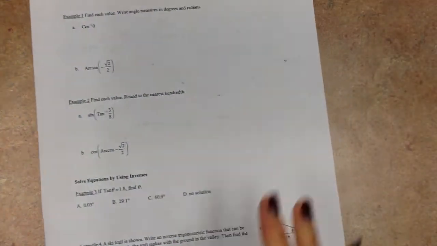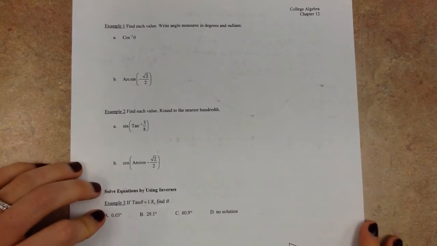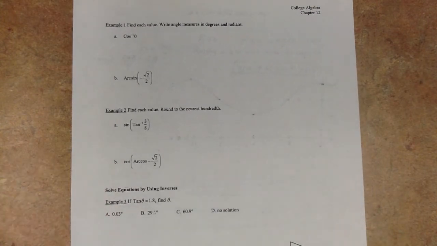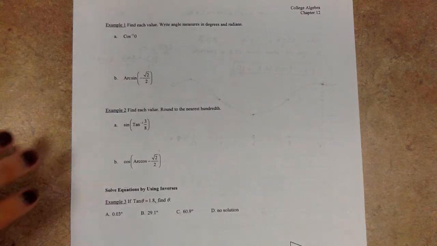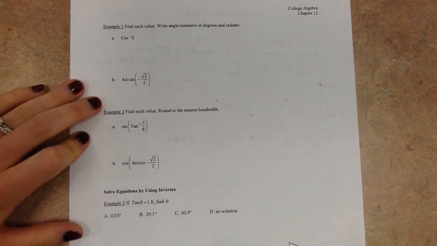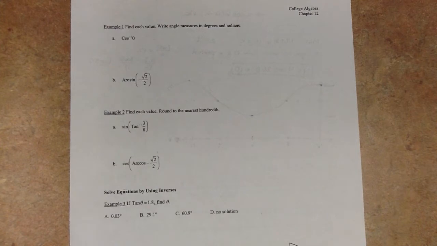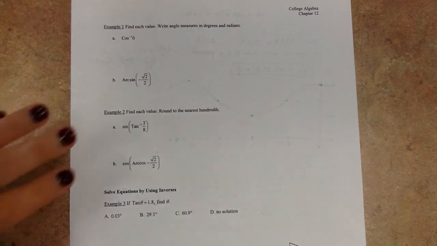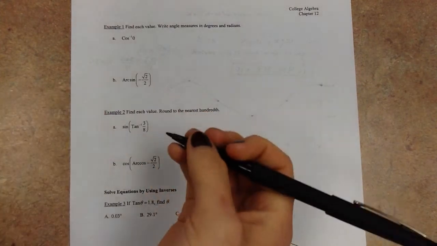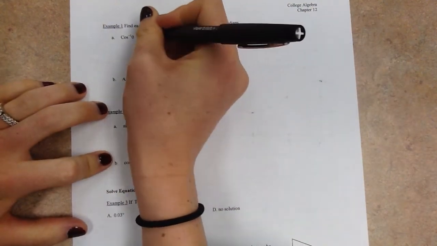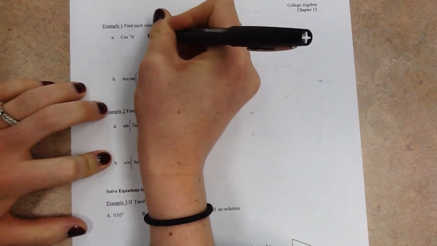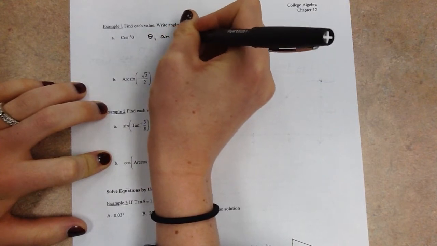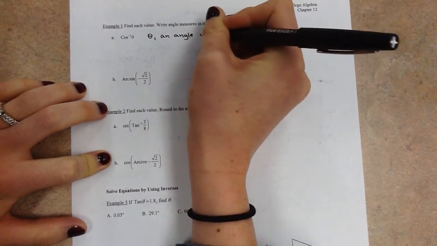Okay, so let's flip and do a handful of examples here. These should be nice and easy. Just keep your unit circle with you while you're practicing these, and eventually you'll get to the point where you just have them down. So this first one, cosine inverse of 0. What we're trying to figure out here is we know that this cosine is 0, but we don't know the angle. So we are trying to find an angle with a cosine of 0.